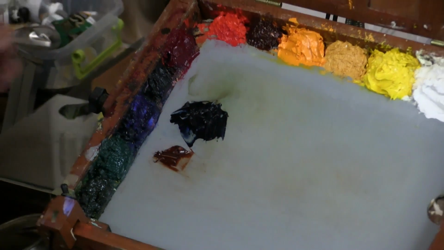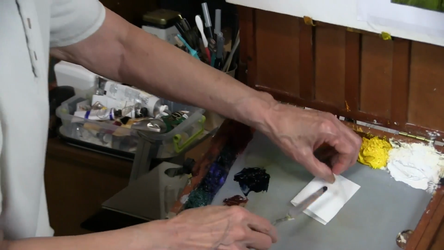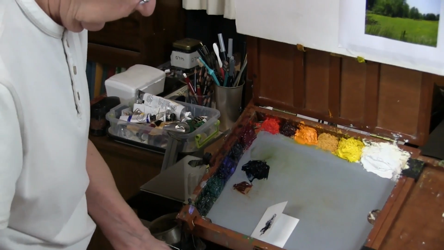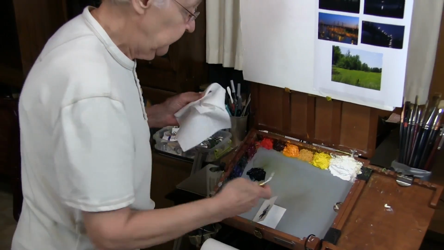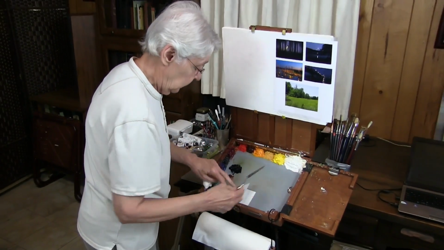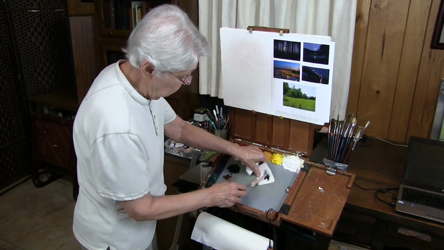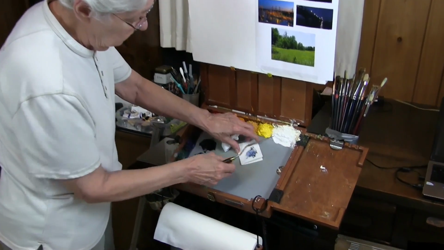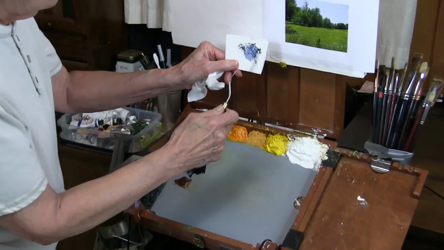Now, if you want to know what color you're dealing with before you start painting, you could simply take a piece of paper and put that on the piece of paper like that. Take a little bit of white, clean the palette knife off here, and mix it into that on this piece of paper. You see there, I have a very, very bluish gray.